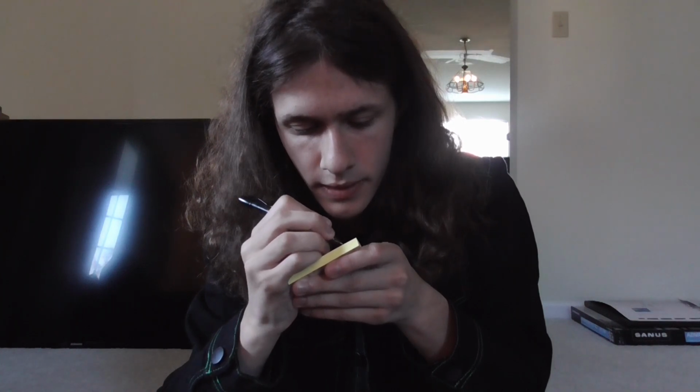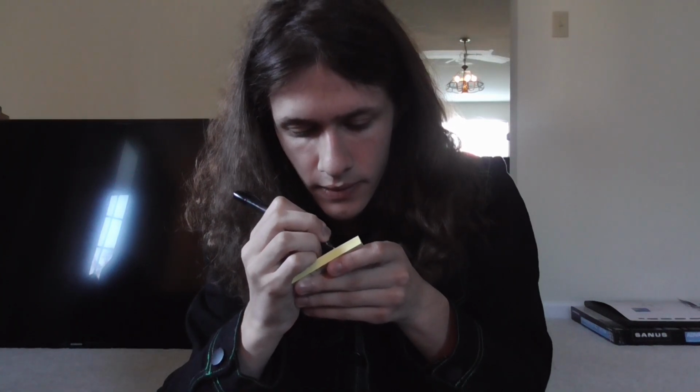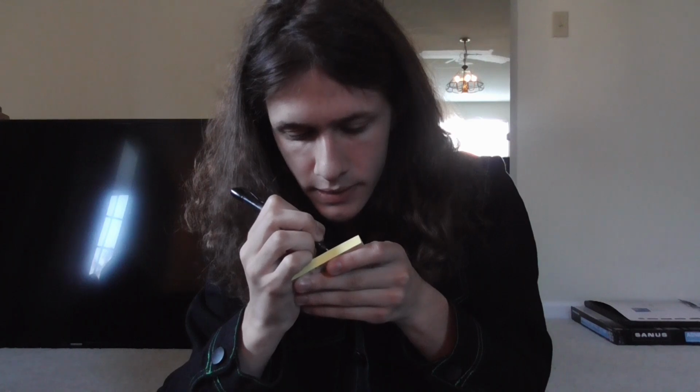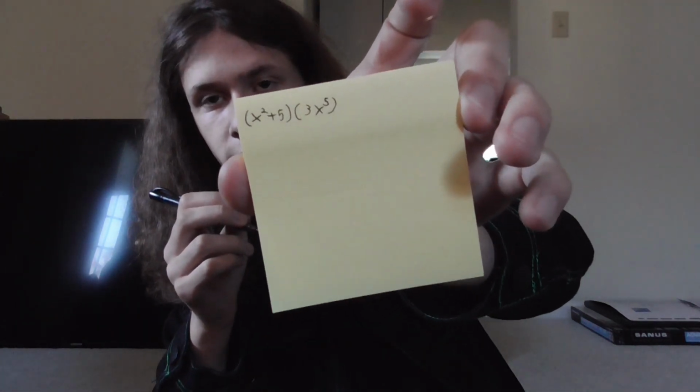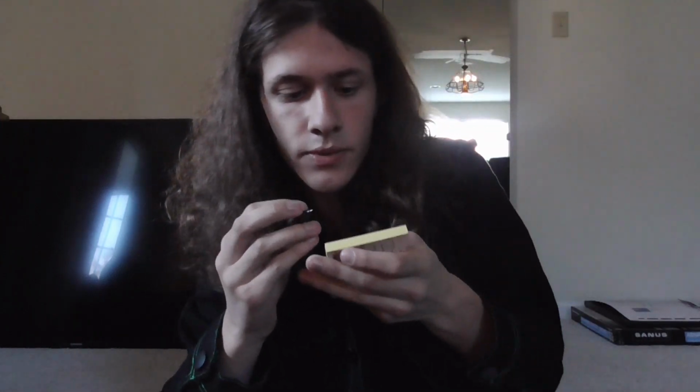So we'll do this as maybe x squared plus 5, 3x to the 5th, right? I don't know why these are the functions I picked. I just want to keep it easy because this is supposed to be a tutorial for beginners.